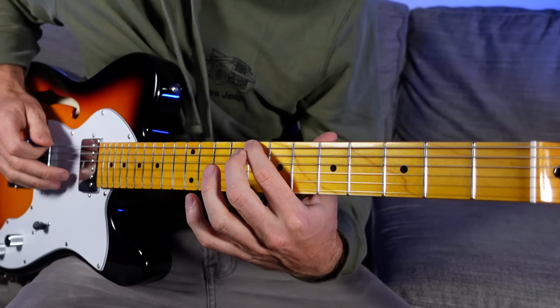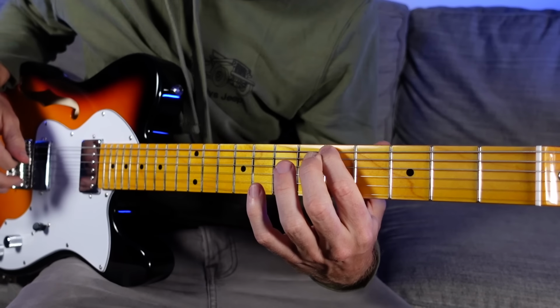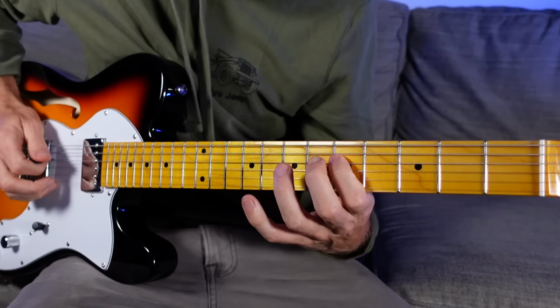So, again, if this is really confusing, the thing to think about is in any key, that minor pentatonic shape is going to exist 3 frets behind the root note, all right? That's where the minor pentatonic is.